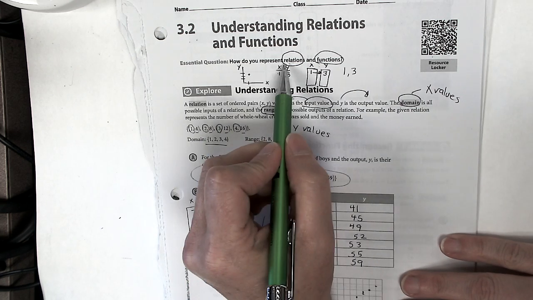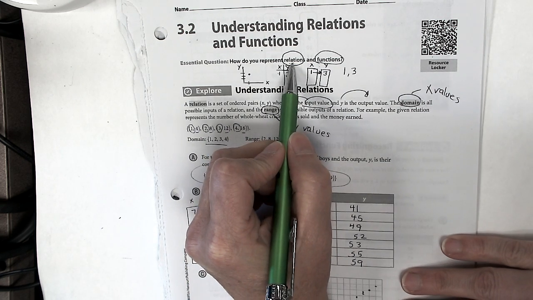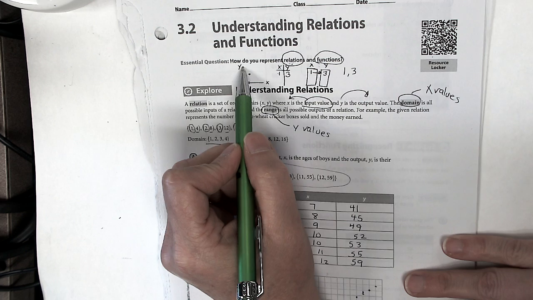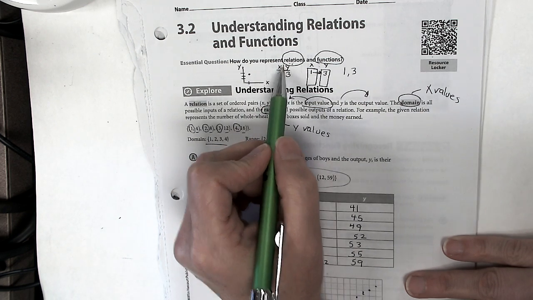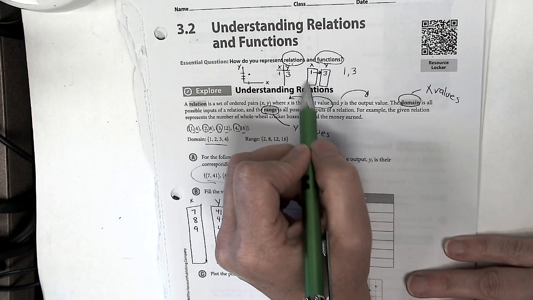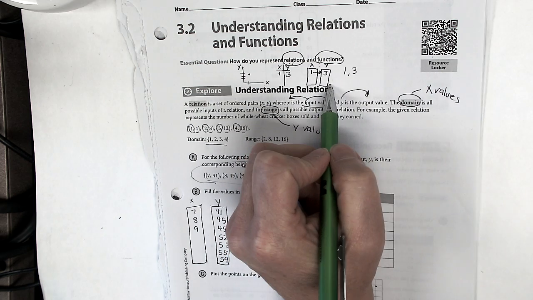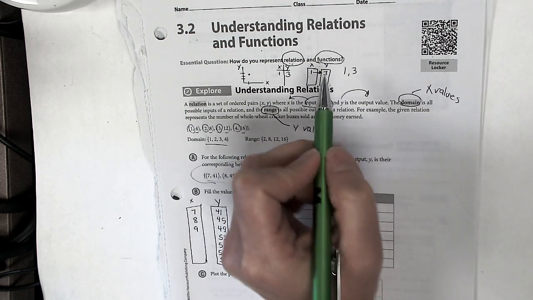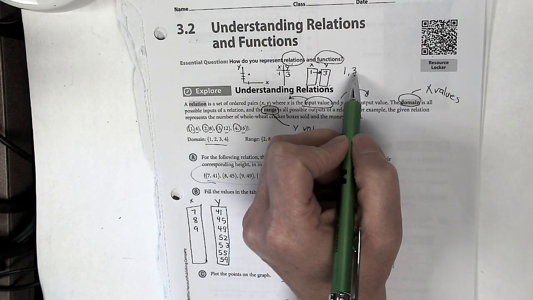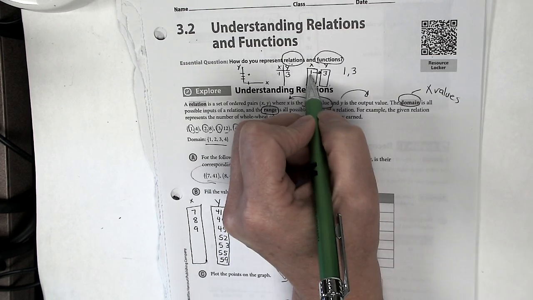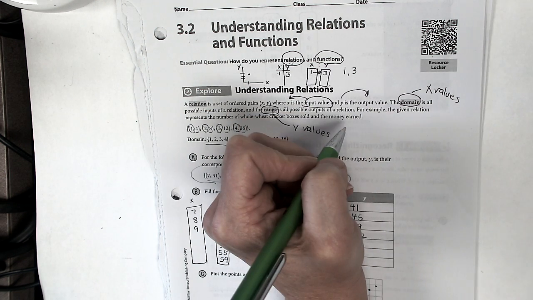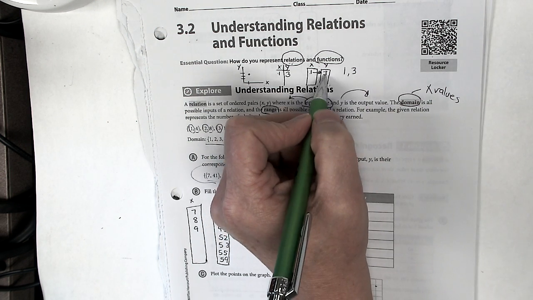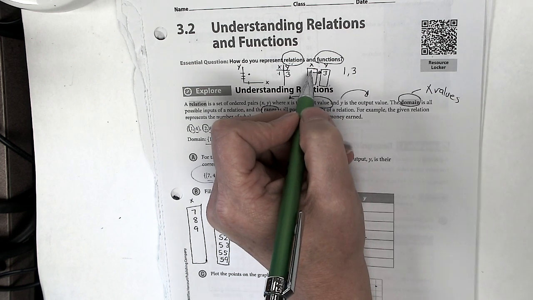So there are three relations we're going to talk about today. A relation can be represented with a graph, with a table, and what's called a map. Now this is a map, and this is really the only one that is new to us probably. So if I have a coordinate pair 1, 3, 1 represents my x value, and it maps it to the 3, which is your y value. In other words, it tells the relationship. So the relationship is from 1 to 3.